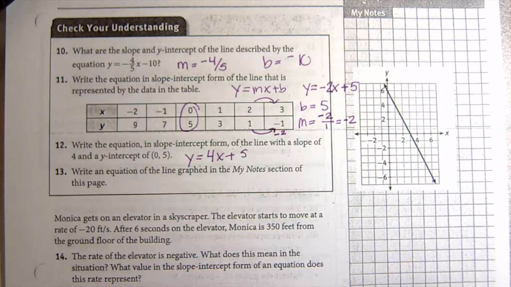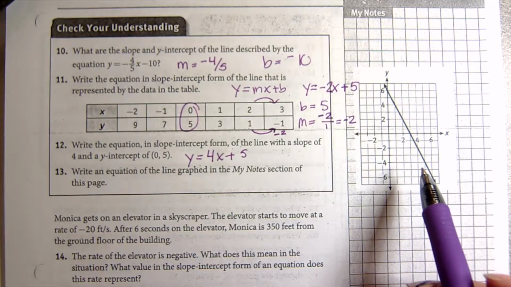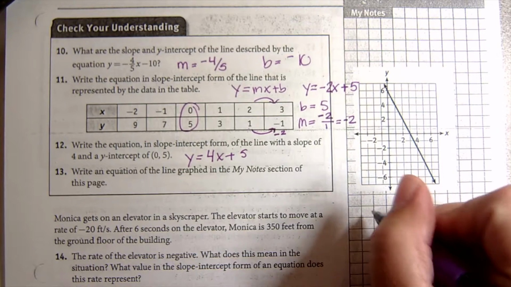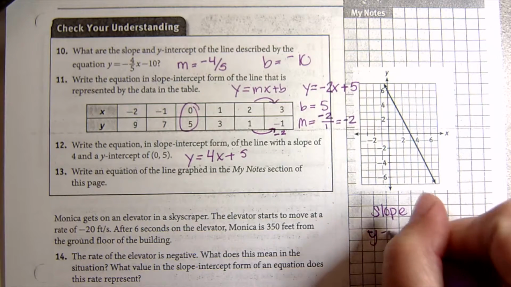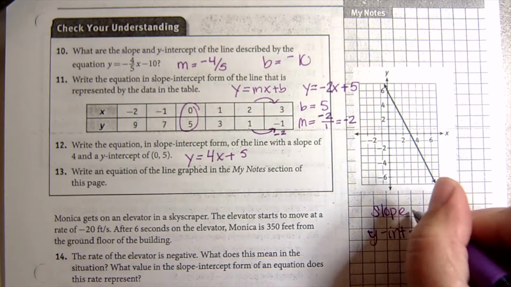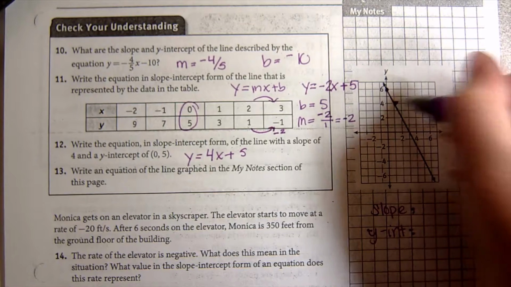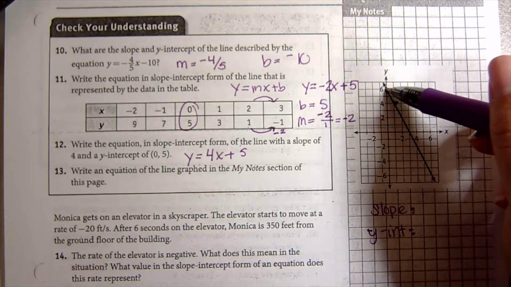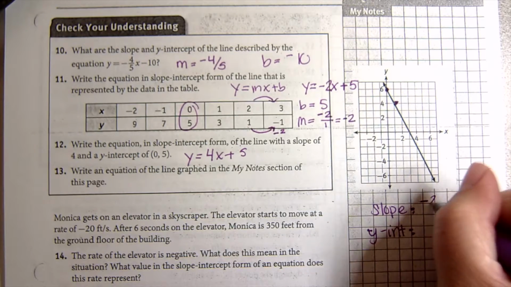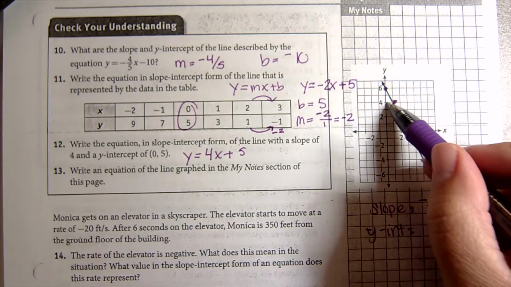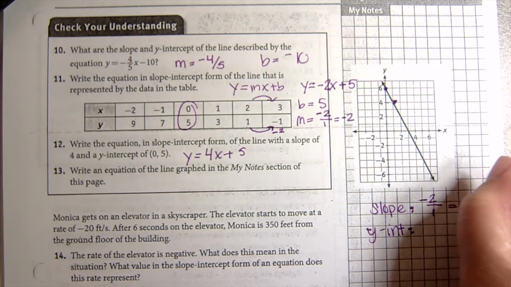Number 13, write an equation for this graph over here. So what two pieces of information do I need? The slope and the y-intercept. So first of all, the slope, so pick 2 points. I'm going to pick this one and this one. So what's the rise here? -2. And what is the run? 1. So that's -2 over 1, which reduces to -2.